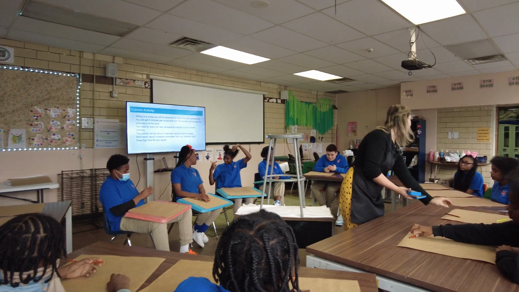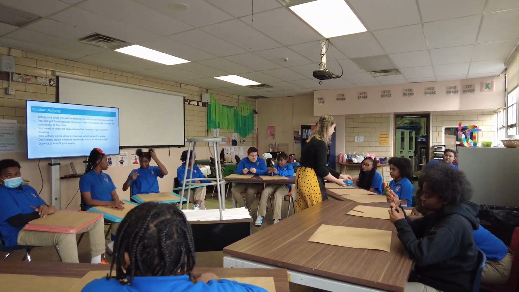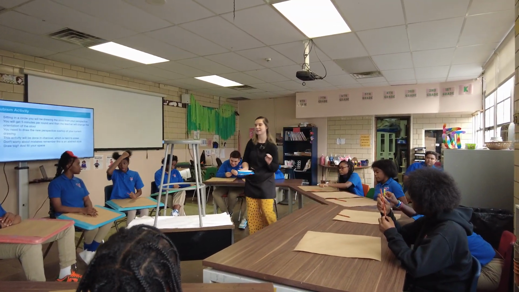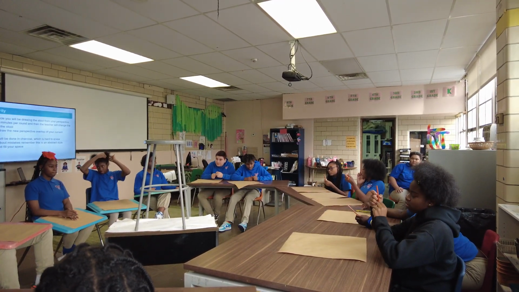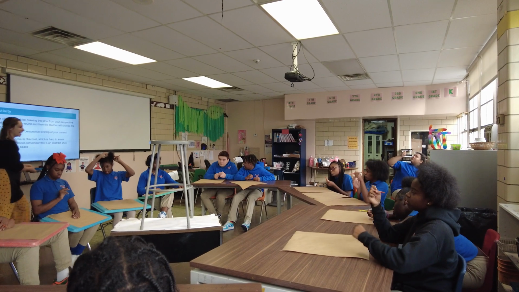It doesn't look sharp, but I promise it'll get the job done. I sharpen these with a knife. You don't sharpen these in a pencil sharpener. You have to sharpen these with a knife. That's why I have to do it.